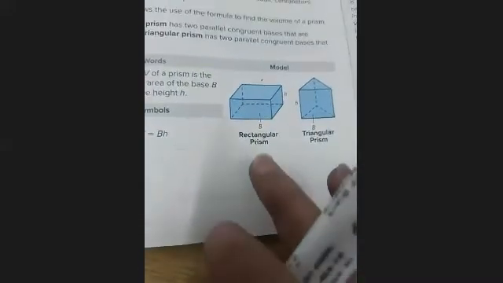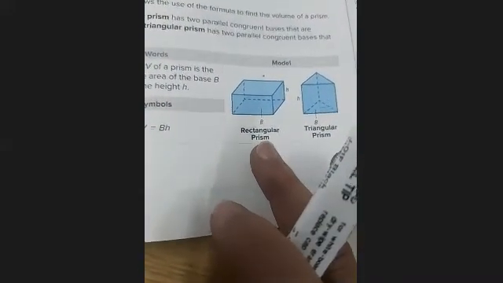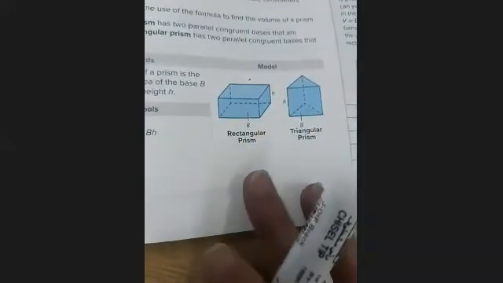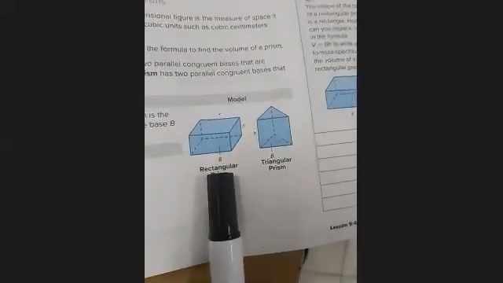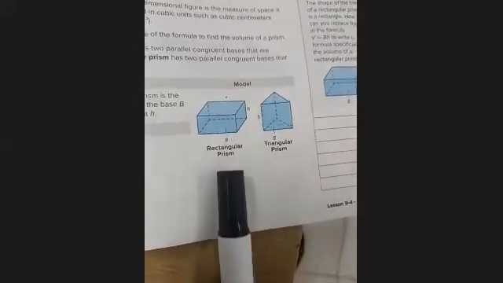Sorry. Why prism? Prism is any solid figure whose sides are all rectangles. Like the room, the sides are what? All rectangles. That's why we call it a prism. Why rectangular? Because the bases up and down are what?